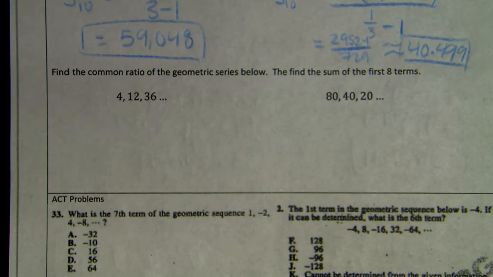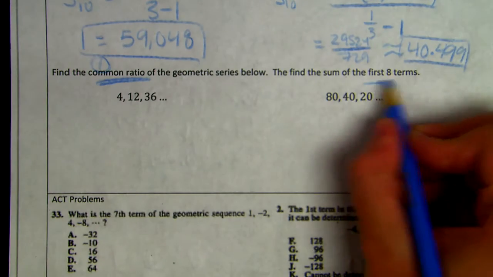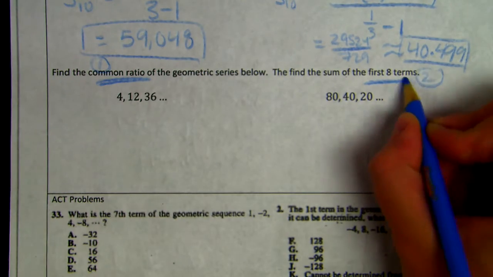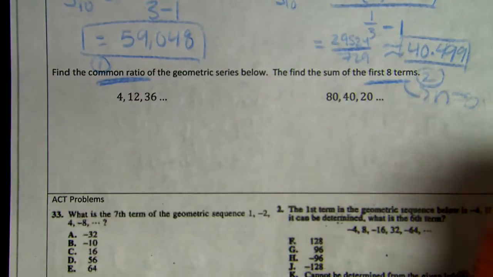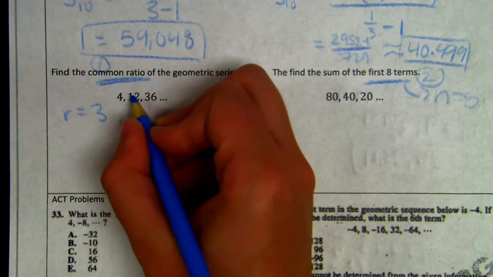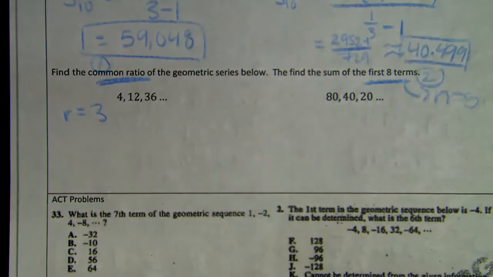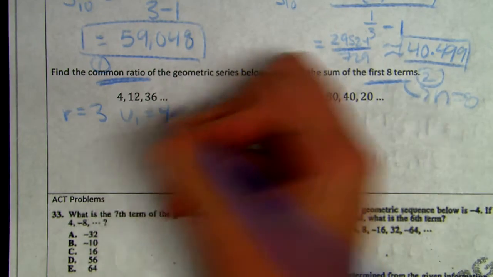Looking at the next section, we're just looking for the common ratio at first, and then next we're finding the sum of the first 8 terms, so then I know that n equals 8. So here I see that my common ratio is 3, because 4 times 3 is 12, or another way to think about it, 12 divided by 4 is 3.